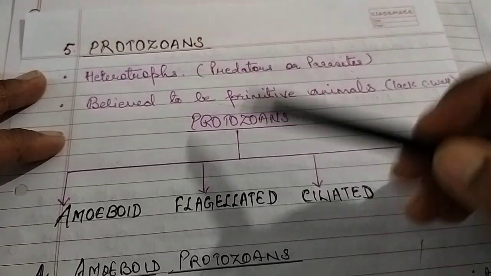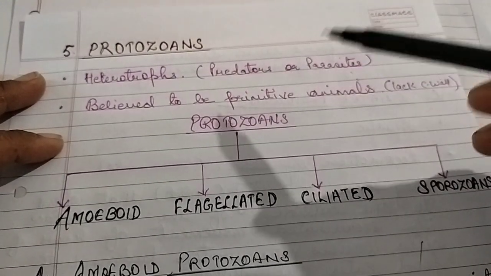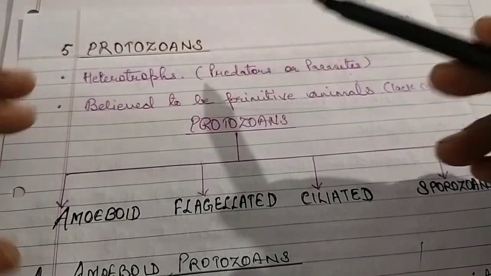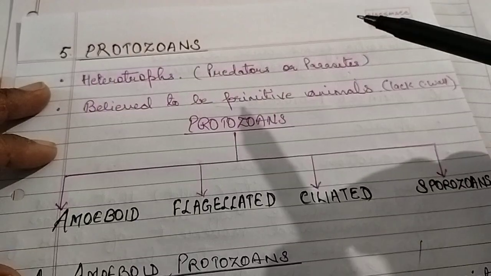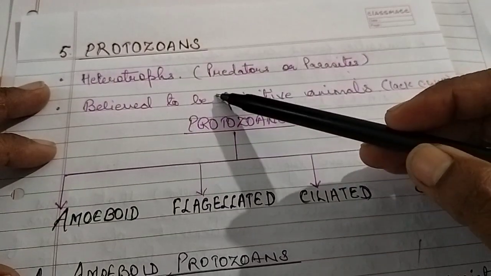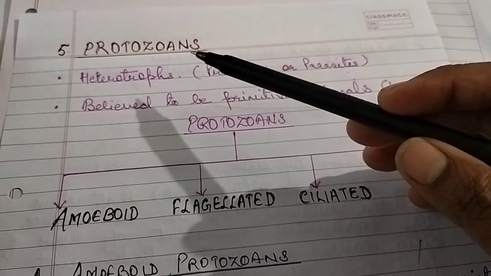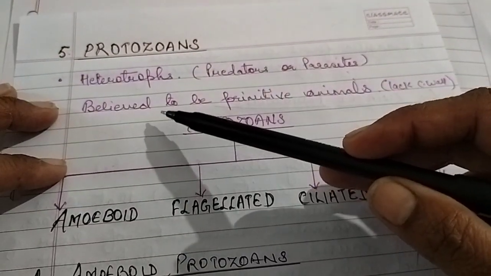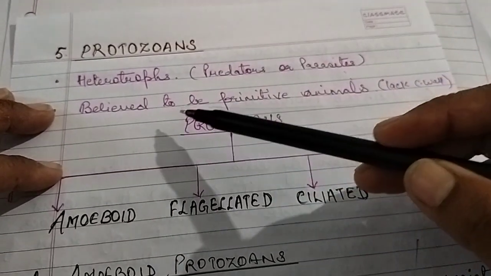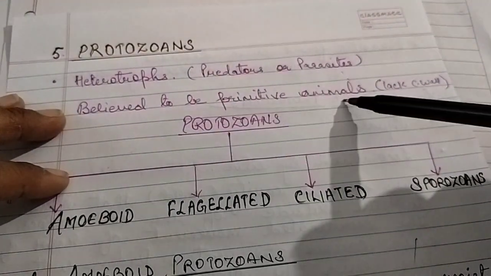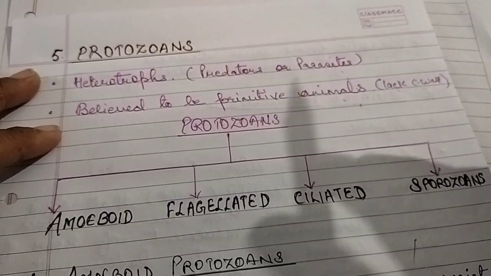But in due course of time, due to vast studies and continuous changes, what happened? These protozoans, as they were unicellular, were grouped under Protista. As they are heterotrophs, they do not have a cell wall. They are now believed to be primitive relatives of animals because they lack a cell wall.